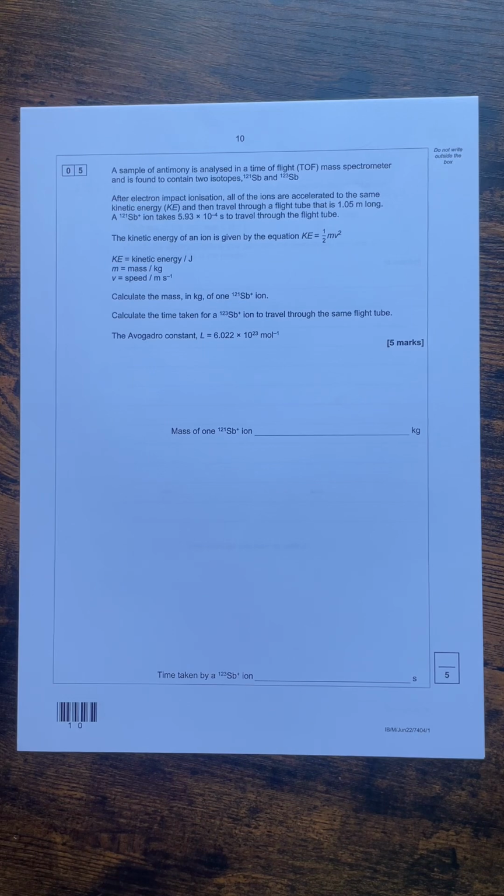As these seem to be my most popular videos and I get requests rather frequently for time of flight mass spectrometry calculations, I thought it would be good to follow up the one that I did fairly recently with another example here for those people who are trying to improve their time of flight calculation responses and how to work through those.